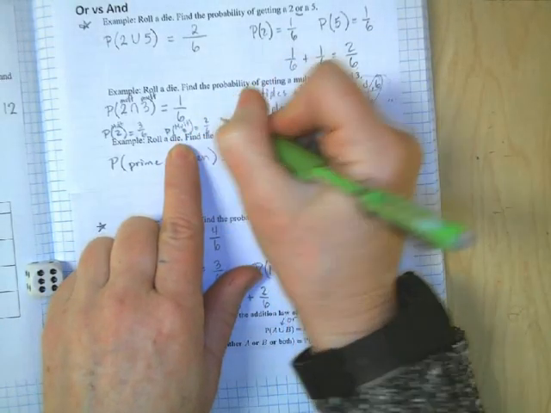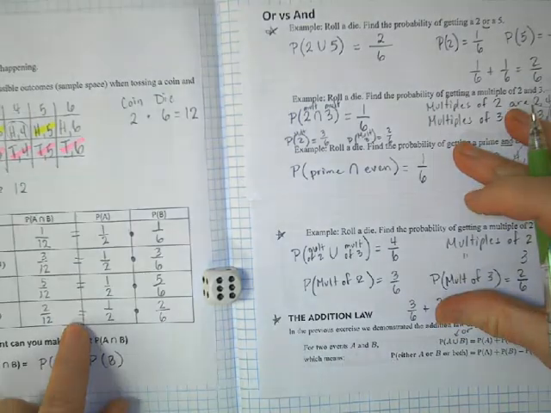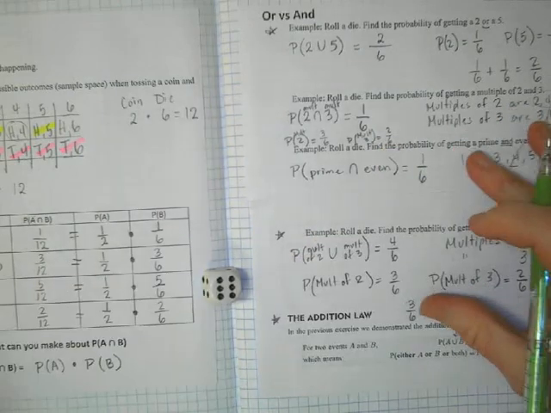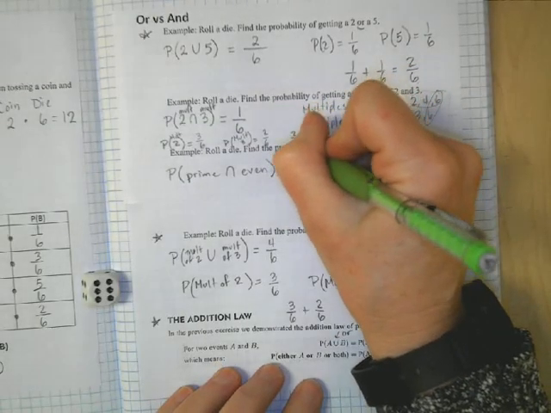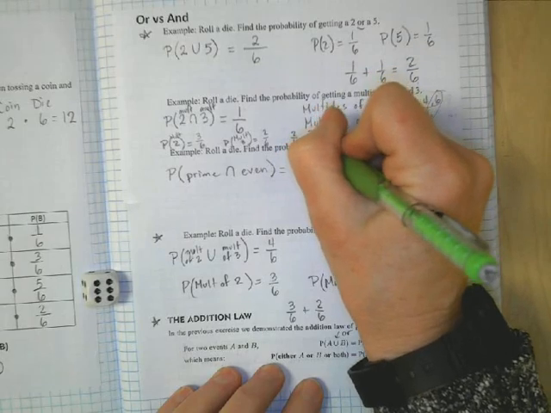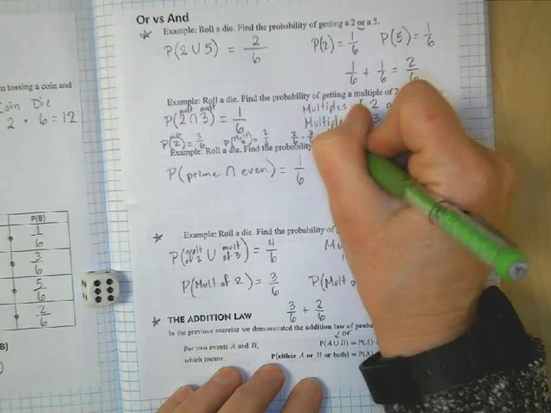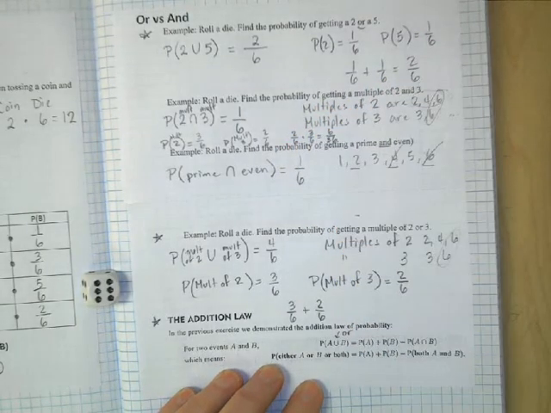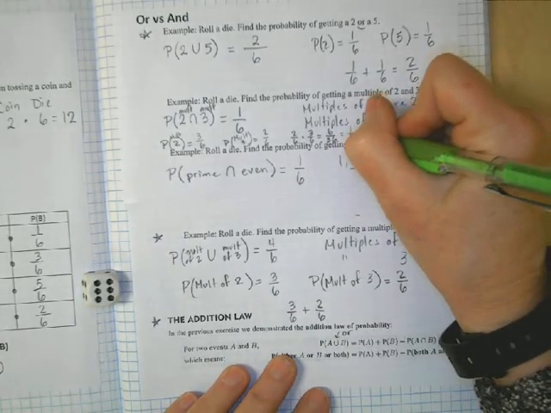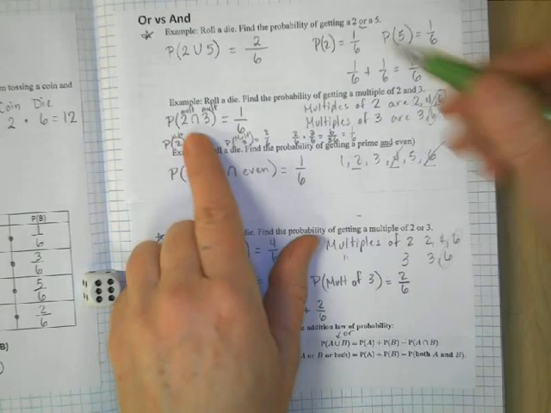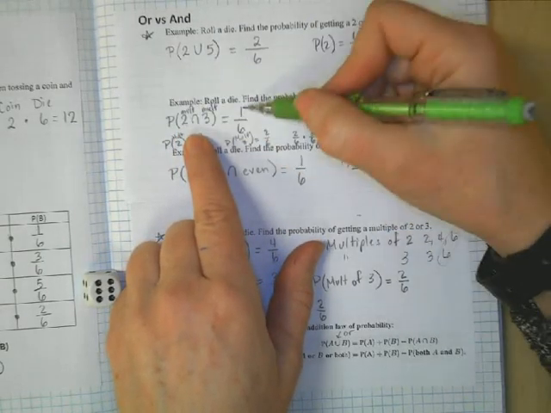And remember what we did over here on this side with our compound events. If I want both things to happen, I multiply them together. So if I have 2 6ths times 3 6ths, I get 6 over 36. And what does 6 over 36 reduce to? It reduces to 1 6th. So the probability of both things happening is 1 over 6.